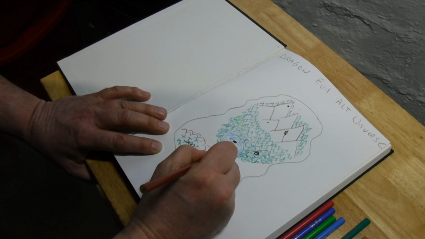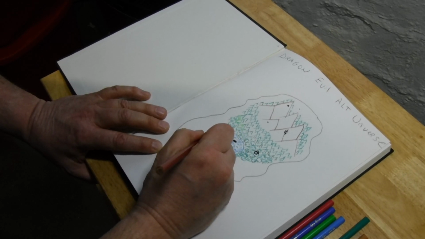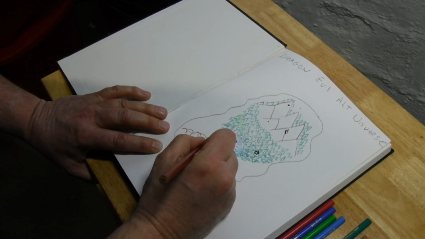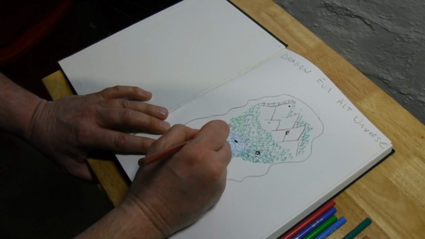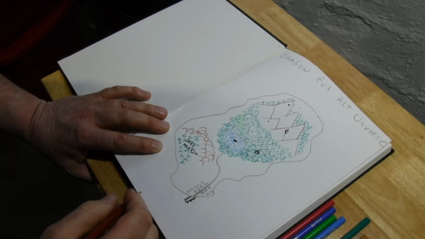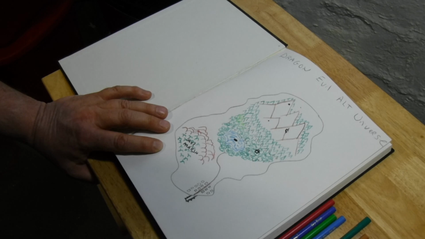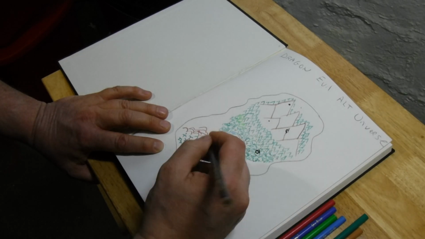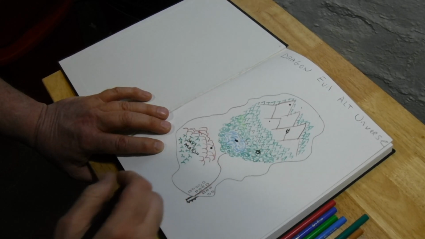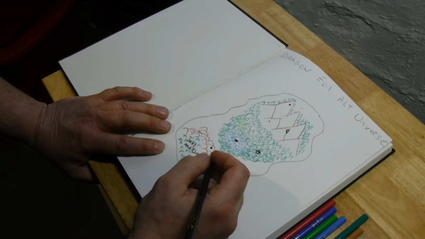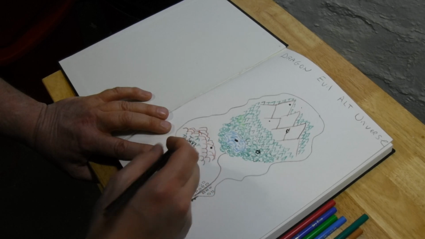Make some wavy ones. And I'll do the same thing too. Put a little dark hole there. There's another little cave maybe there. Another portal to another world maybe.